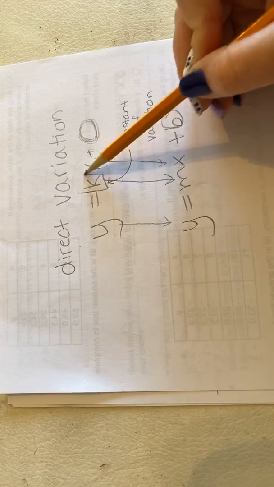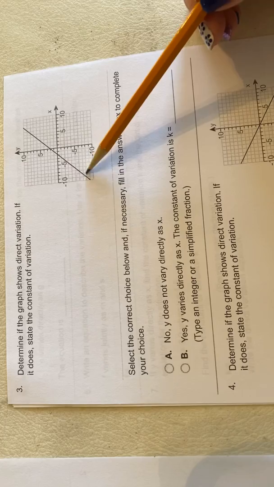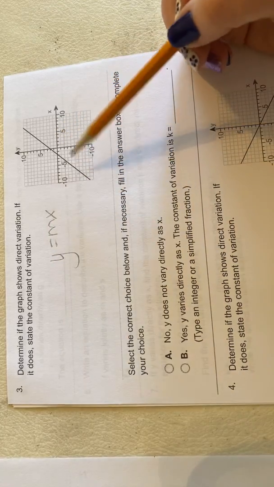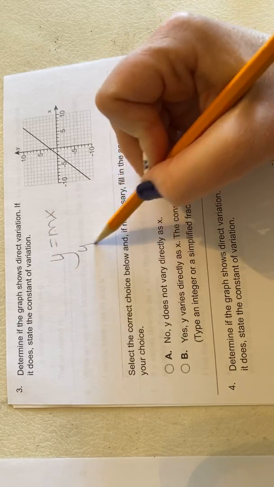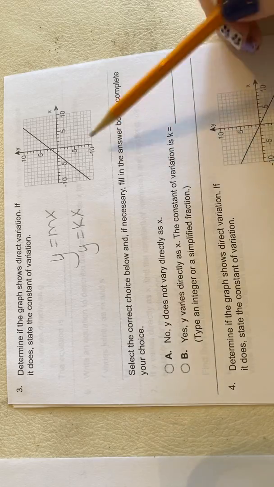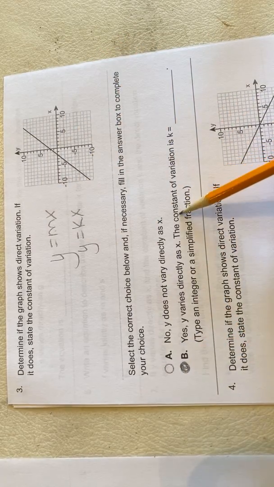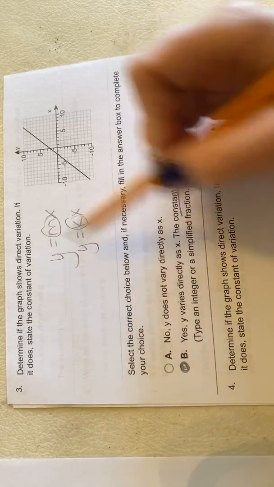So the constant of variation is the slope of the line. So when I come over here, I say this will be a direct variation if it's a line. Whether this is an M or a K, it's the equation of the line. So anytime you have a line, it is definitely direct variation. I know that for sure. To find the constant of variation, that's this, we need to find M.